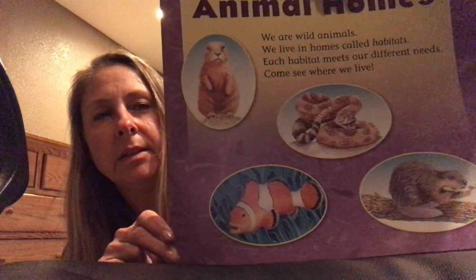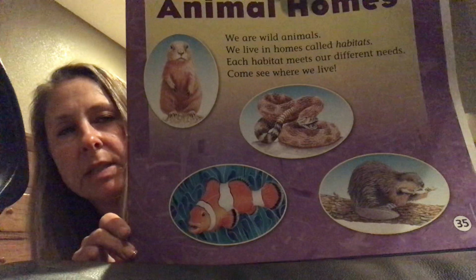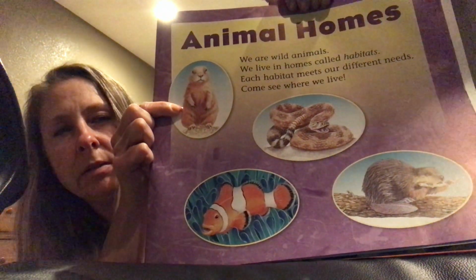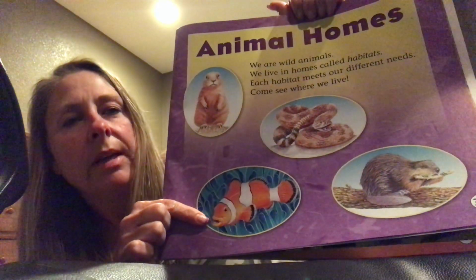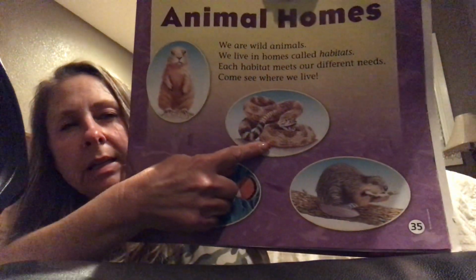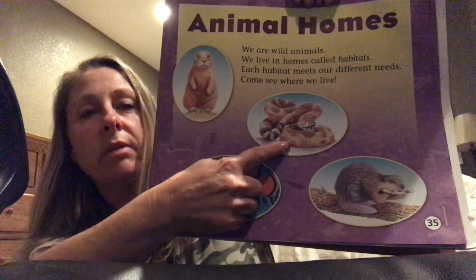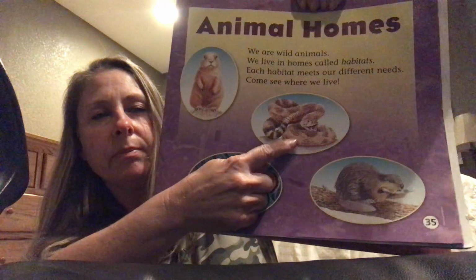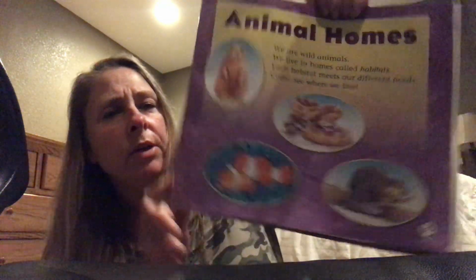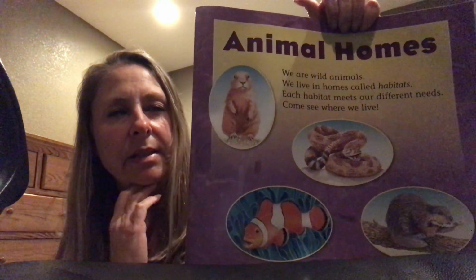And I want you to take a look at the different animals that you will be learning about today. So this one is a prairie dog. This one is a clownfish. This one is a snake. Like earlier this week we learned about the word viper, but this one's the snake. And then this one's a beaver. And I want to read to you a little bit about each of the habitats that these animals live in.